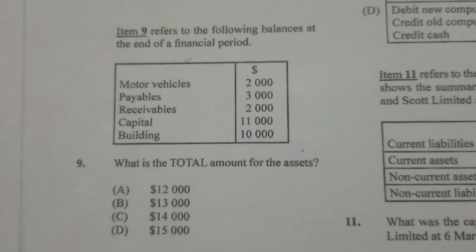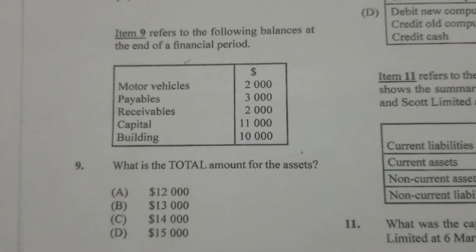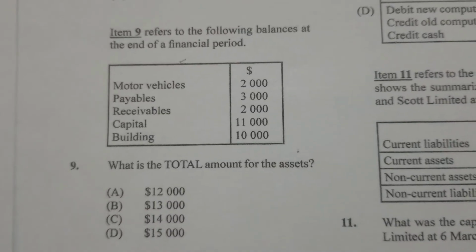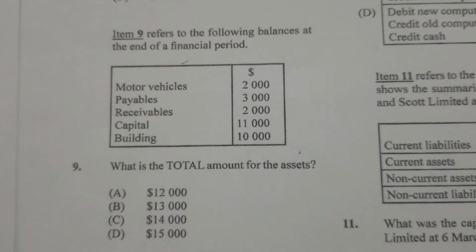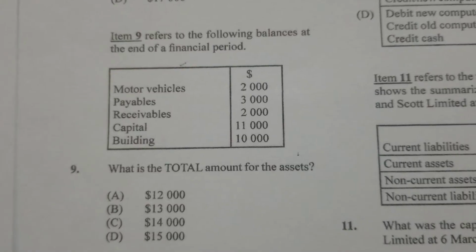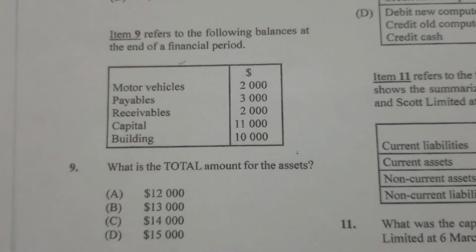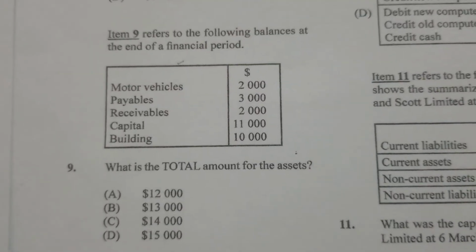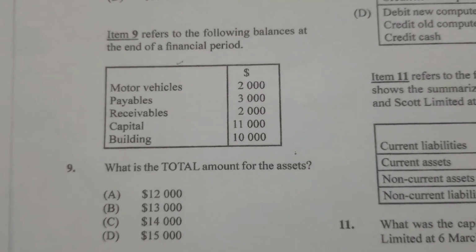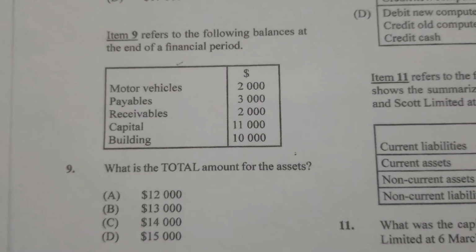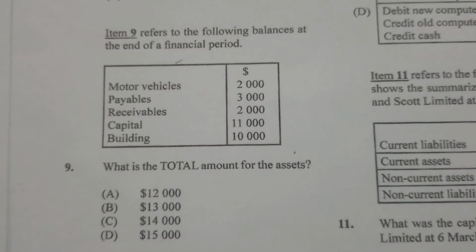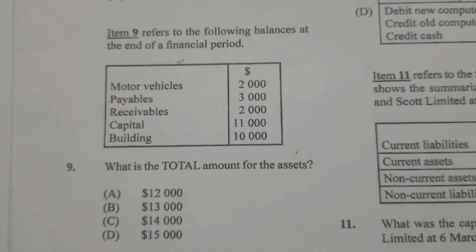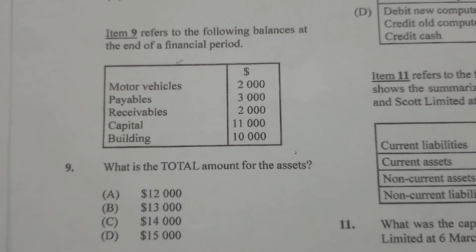Item 9 refers to the following balances at the end of a financial period. So the question they have asked us is, what is the total amount for the assets? Okay, what should we do? Identify all the assets that are in the question, add their total, and we will get the answer. What are the assets that we have in the question?